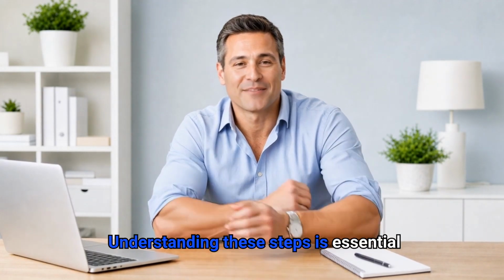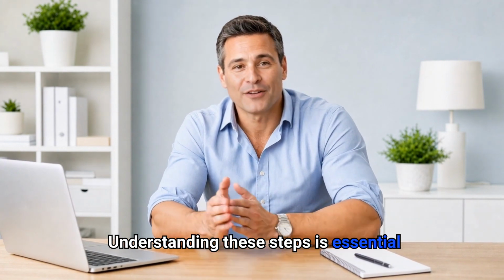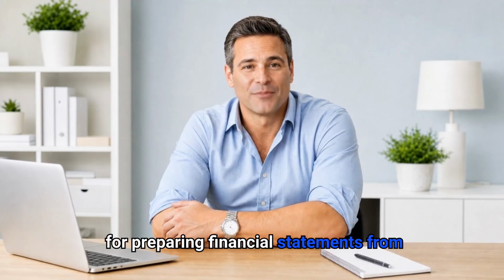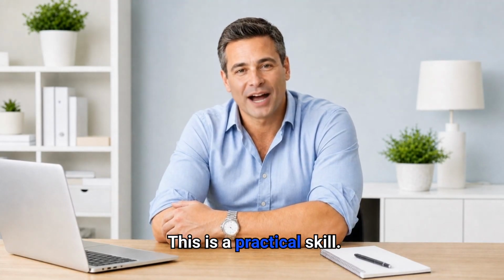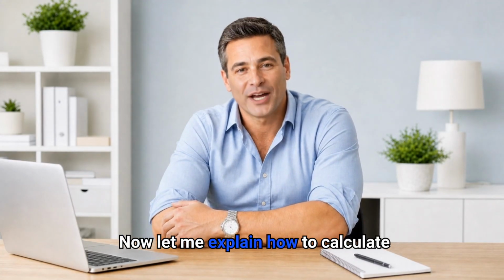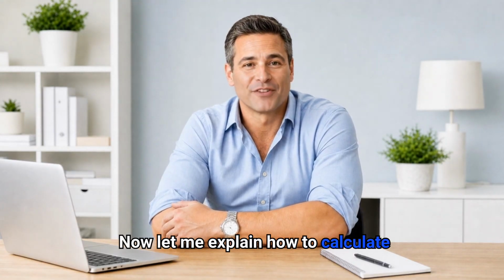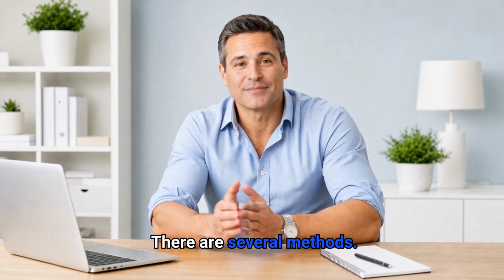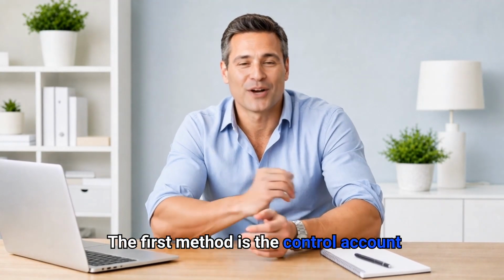Understanding these steps is essential for preparing financial statements from incomplete records. This is a practical skill. Now let me explain how to calculate missing figures. There are several methods. The first method is the control account method.